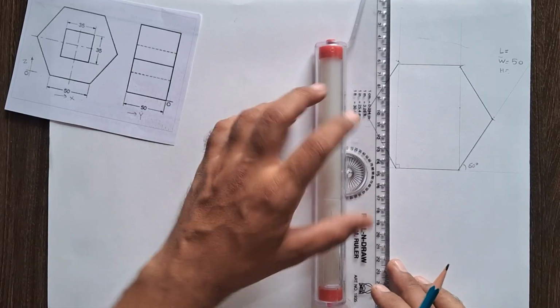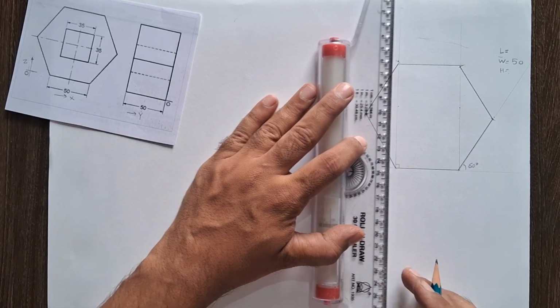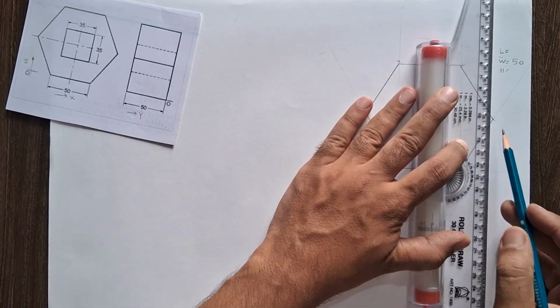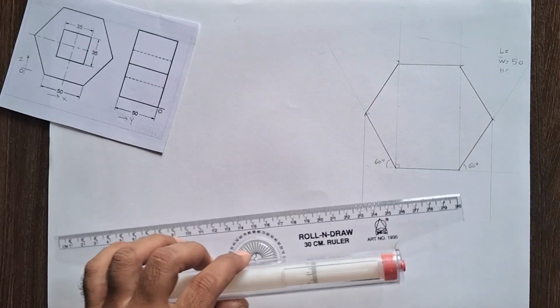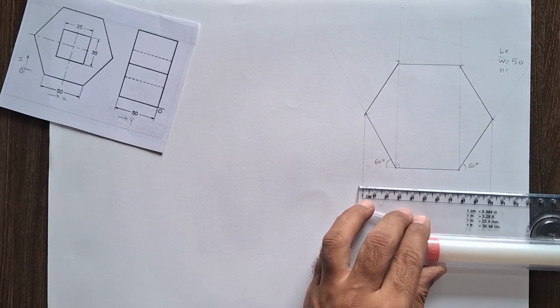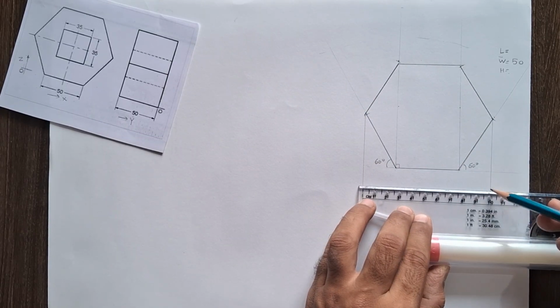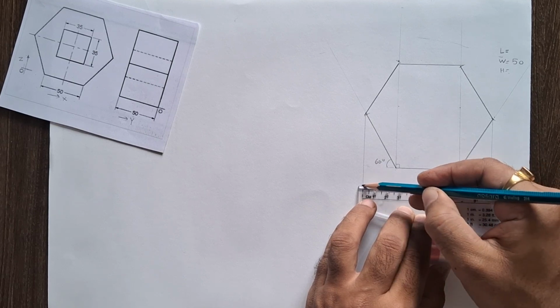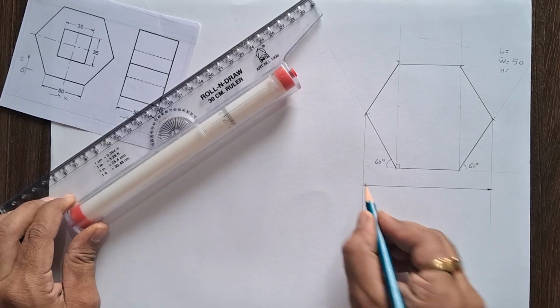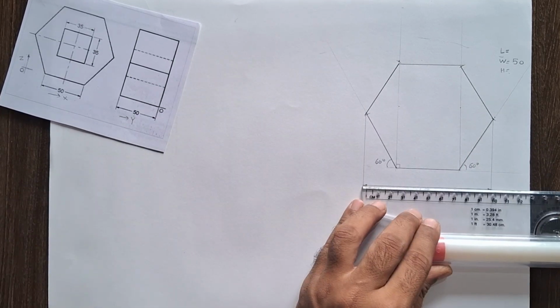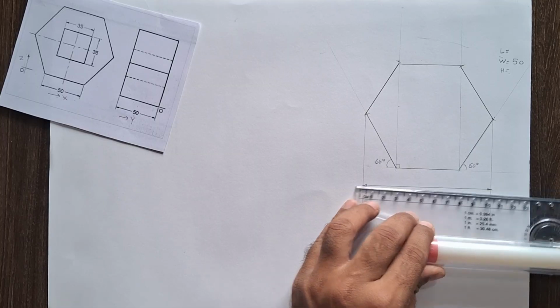Now from this hexagonal plane, we can measure the distance. We want this distance. This distance is 100 mm.